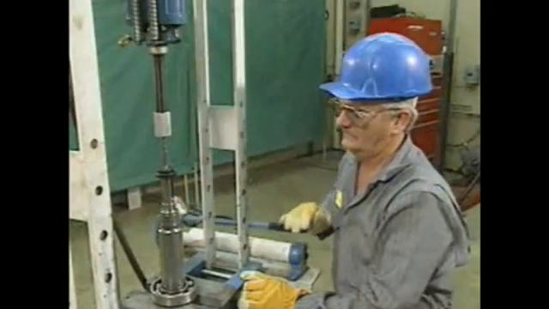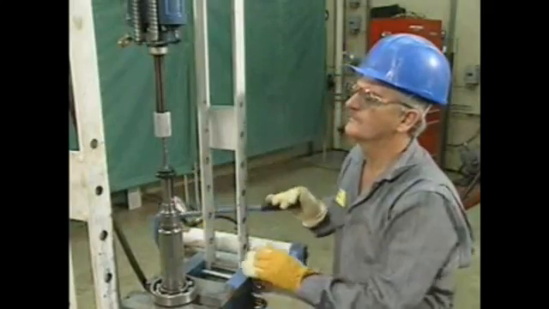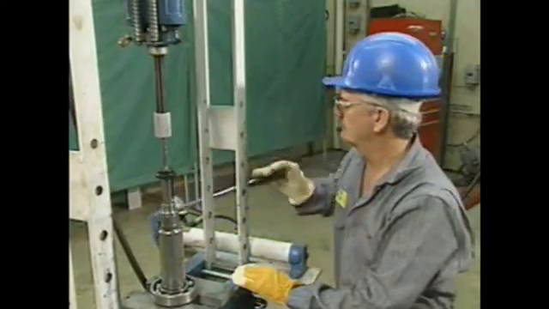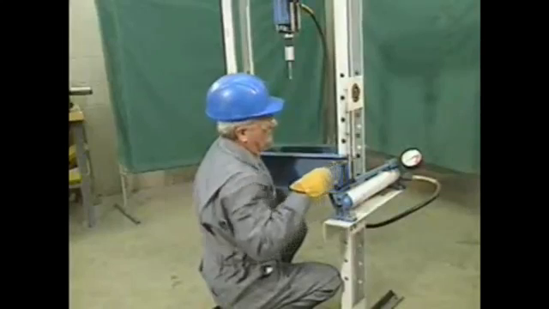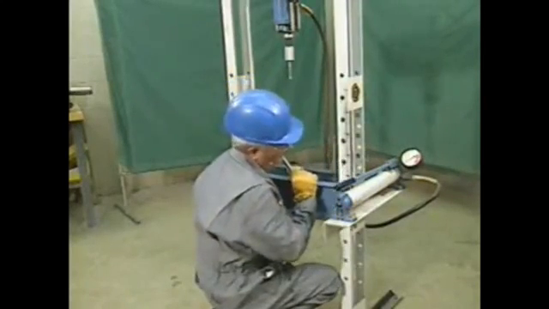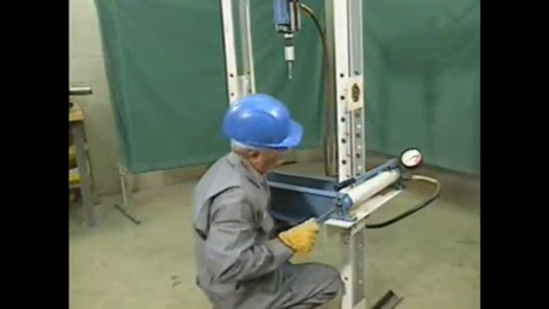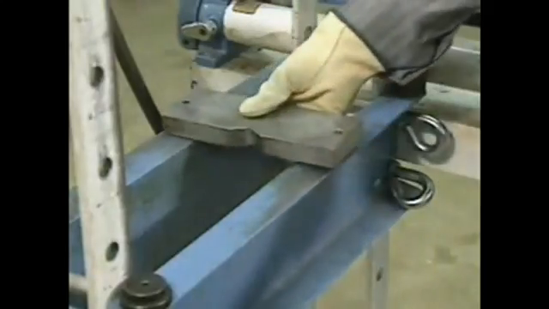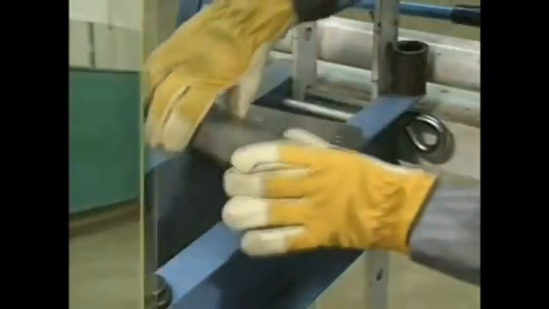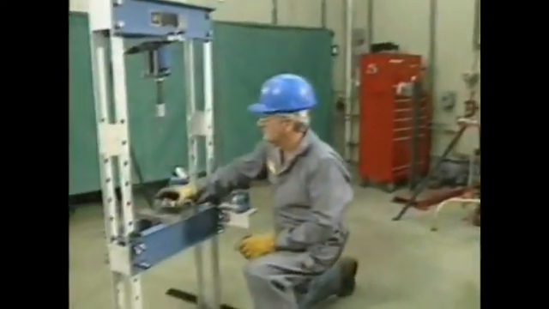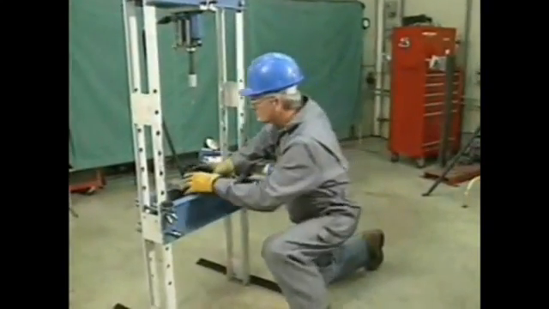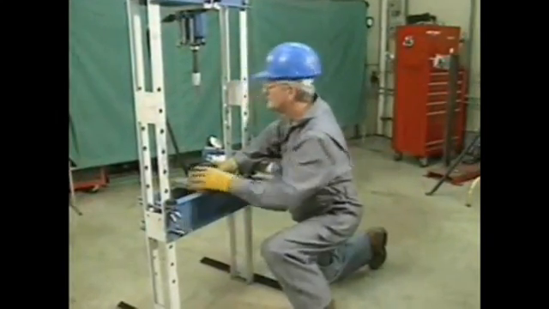When a hydraulic press is used to install a bearing, the first step is to set up the press. First, the mechanic adjusts the height of the bed to fit the length of the shaft. He then places the table plates on the bed. Next, he positions the bearing on the table plates so that only the inner ring is supported.